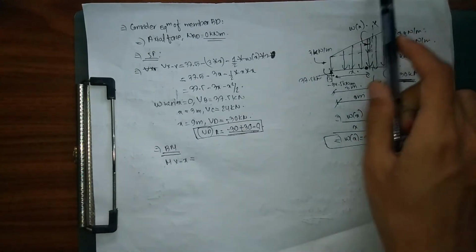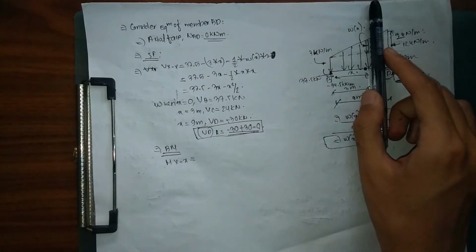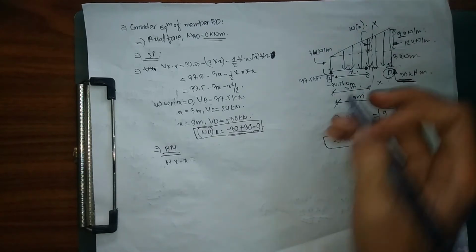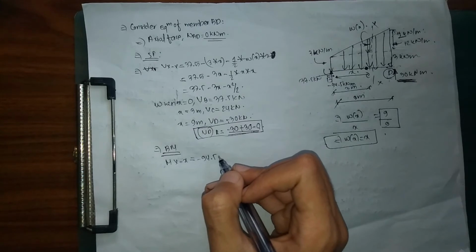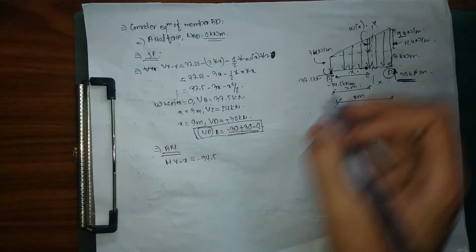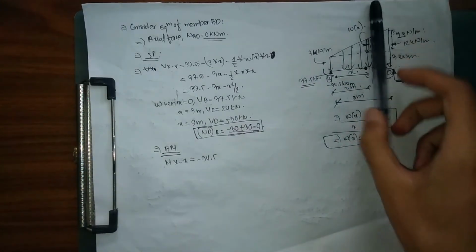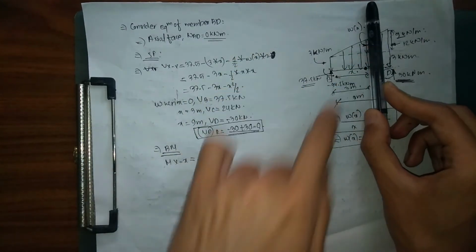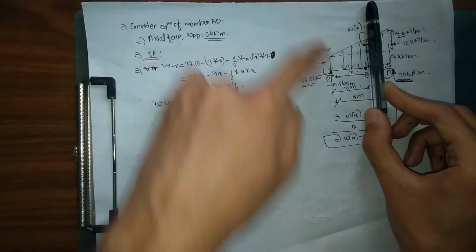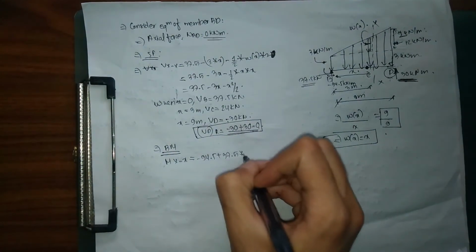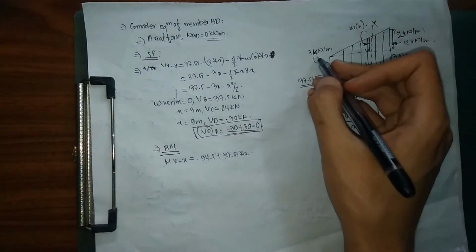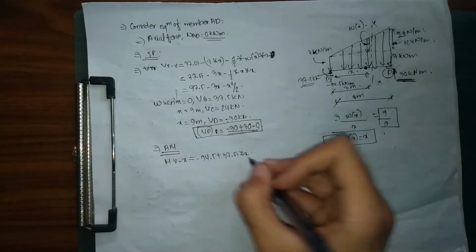Again we are going to take our certain section xx, and we are going to look up to it. Firstly I have minus 94.5, so let me put that first of all. Now we are going to look for our 37.5. With respect to this pin, which is our certain section xx, 37.5 is moving upward, which means producing clockwise moment, plus 37.5 into x.